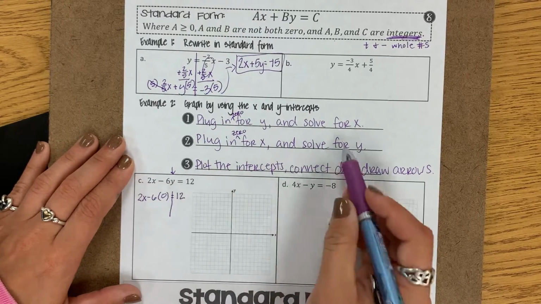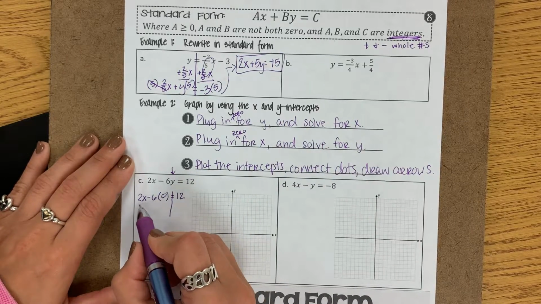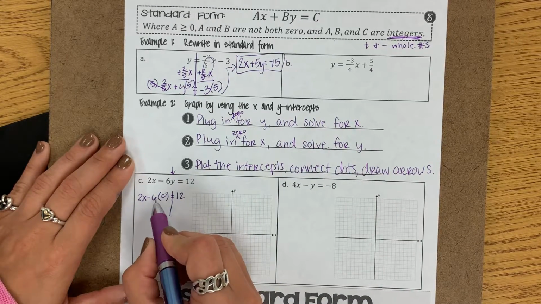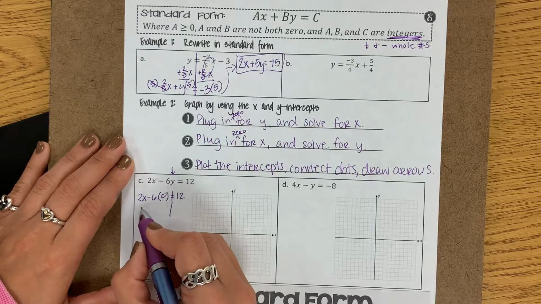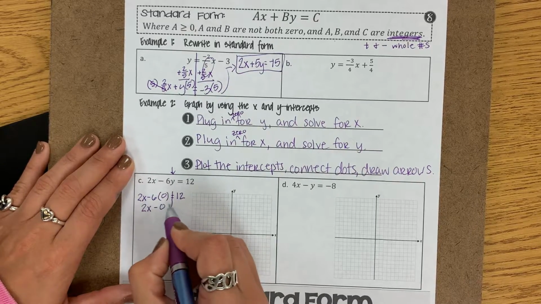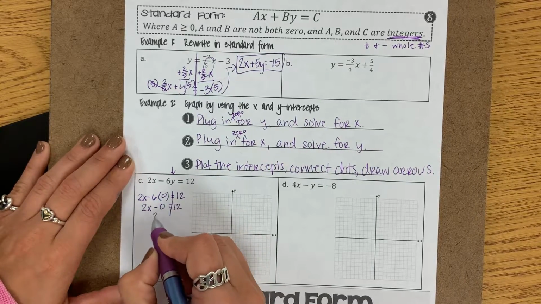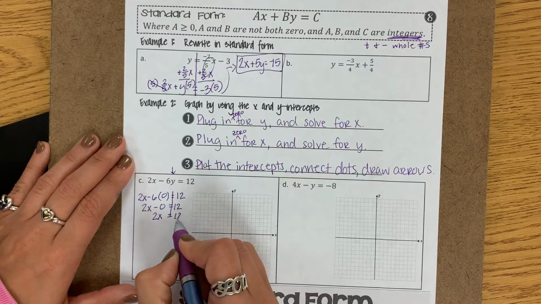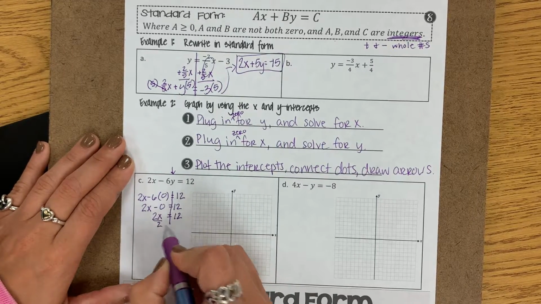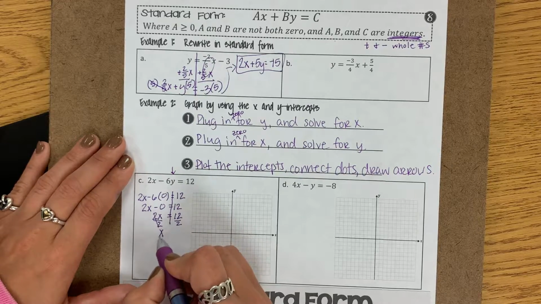And then we're going to solve for the x value. So negative 6 times 0, remember we do multiplication first. What does this equal? 0. So 2x minus 0 equals 12. 2x minus 0 is just 2x equals 12. Last step, divide by 2, divide by 2. Those cancel out, so x equals 6.